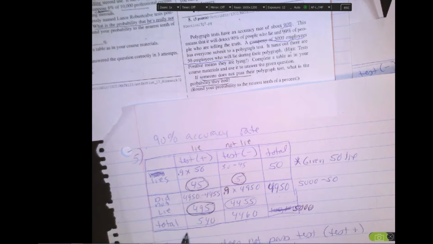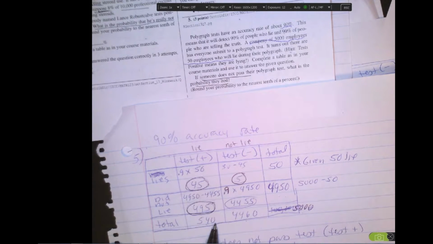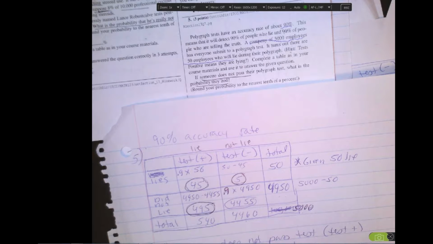Is everybody good on the table? Because once you get the table, we're just right back to the probability from 16. If someone does not pass the test, that means they lied, a positive result. So our denominator is 540.